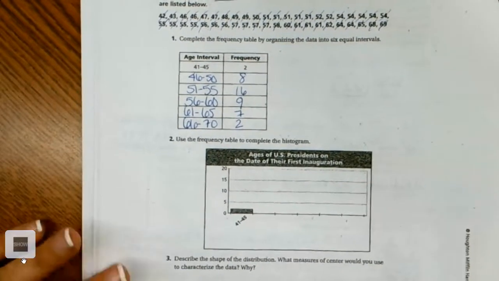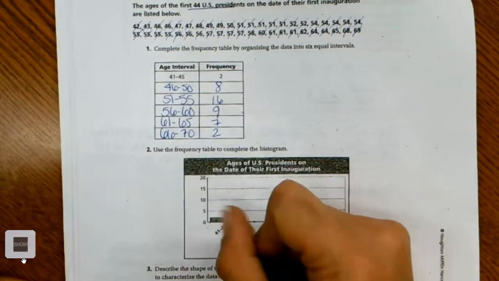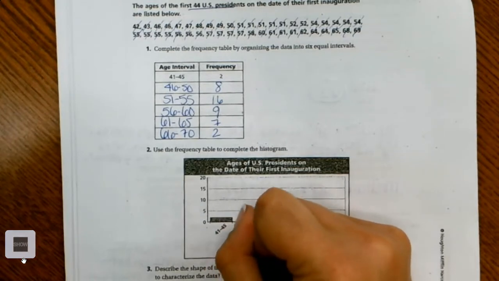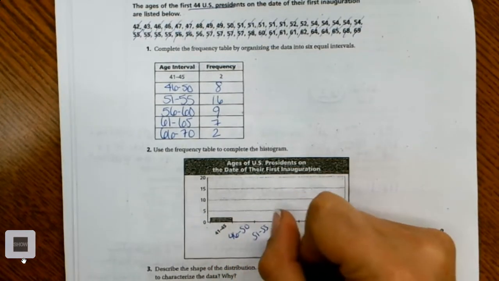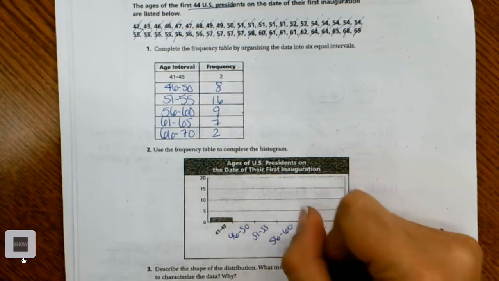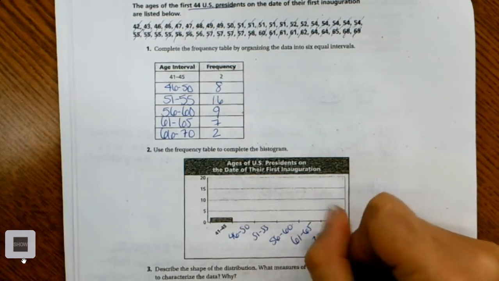Use a frequency table to complete the histogram. 41 to 45, 46 to 50, 51 to 55, 56 to 60, 61 to 65, 66 to 70.